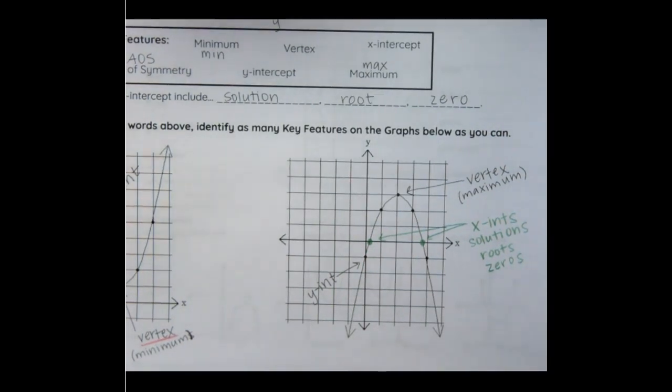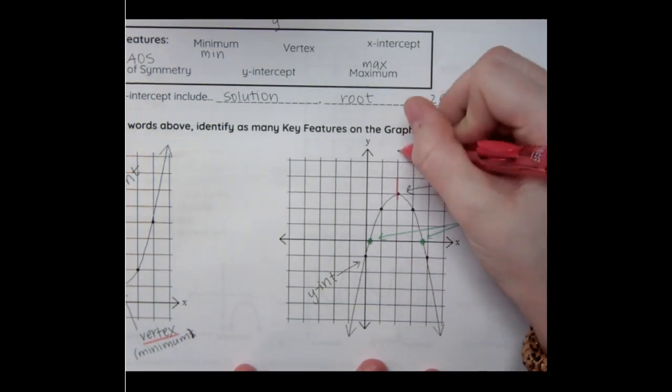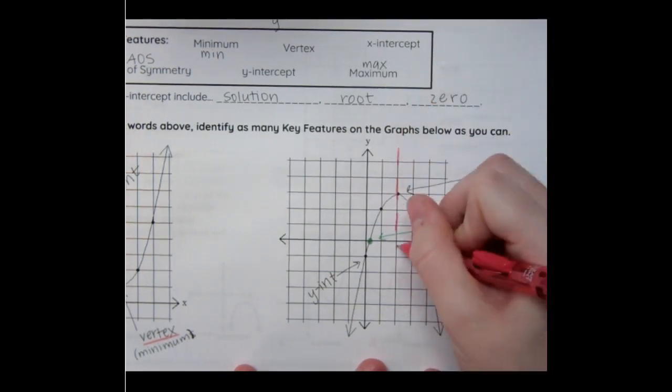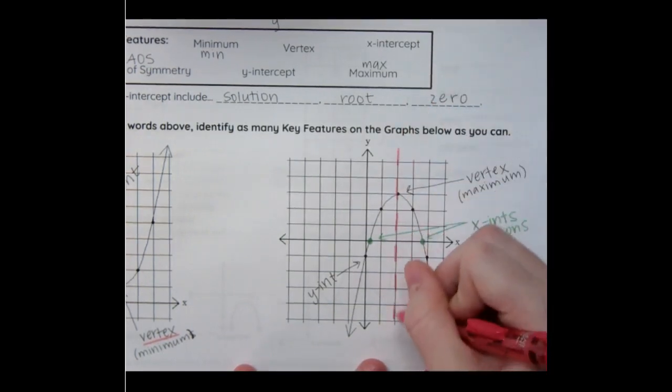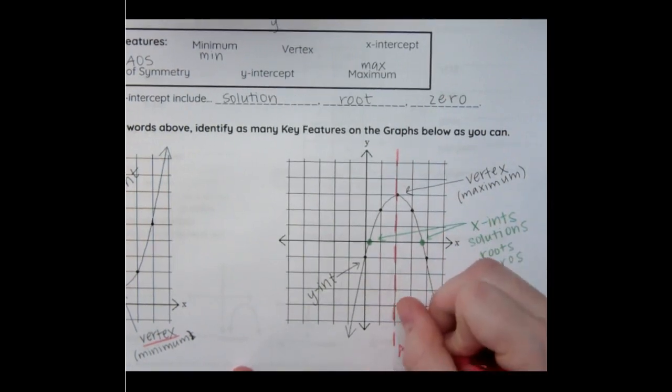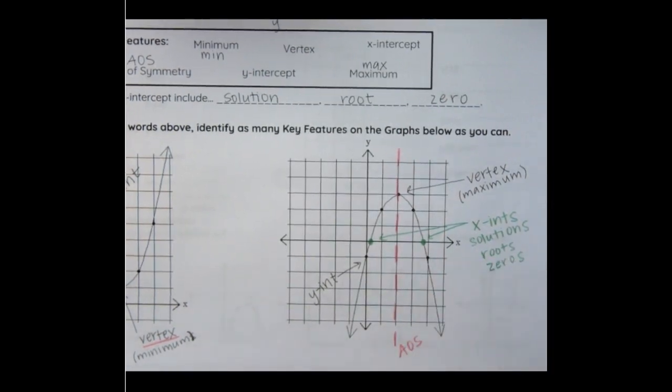So let's do one more thing. We've got to do our axis of symmetry. Remember, our axis of symmetry goes through our vertex. So here is our axis of symmetry. It splits our graph in half. Okay, right now all we've done is label. We haven't put any points, we haven't put the numbers with it. So let's flip to our next page and see what we can work on having to do with numbers.